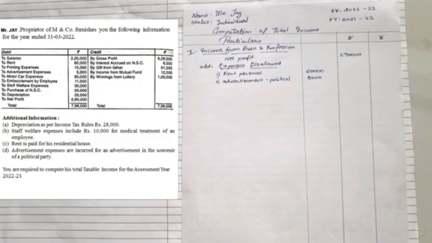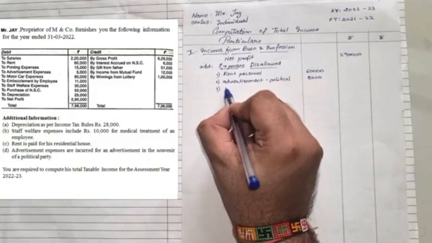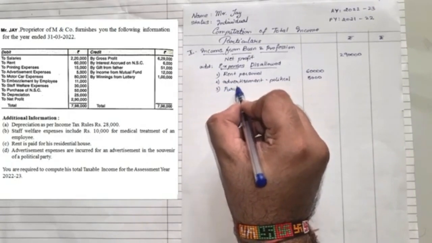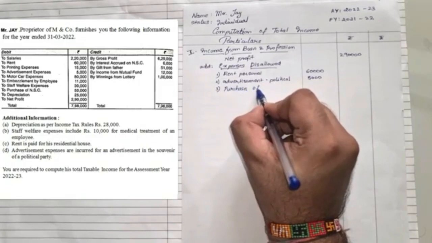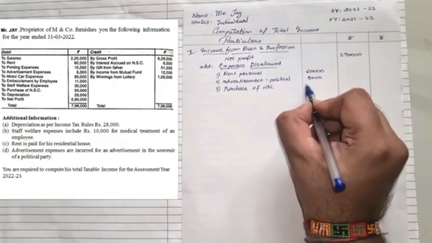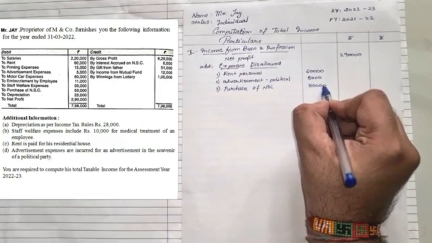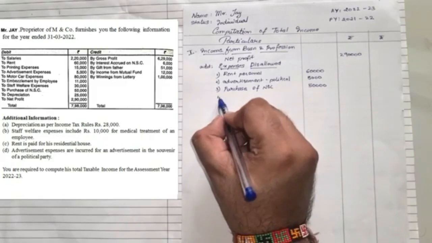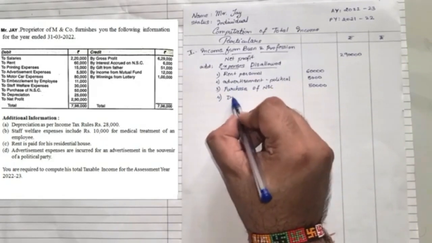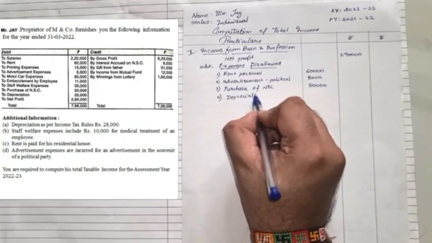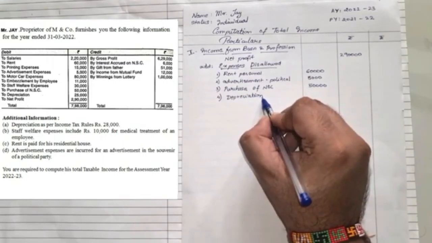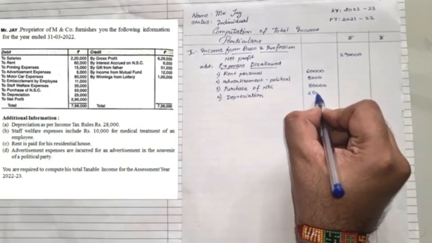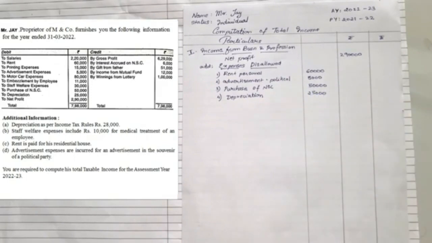Next is purchase of NSE. Okay, purchase of any asset is disallowed, so we note down this, and investment is also disallowed. So purchase of NSE amount is 50,000, which is disallowed. Next is depreciation. Now the rule is if there are two depreciation, the depreciation which is there in the question will come on the add side. So we add depreciation, which is 25,000, and the one which is there in the adjustment will come under the less side.